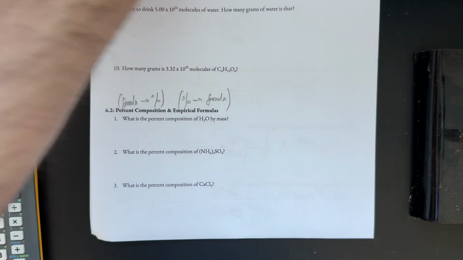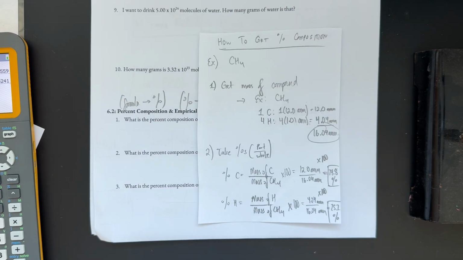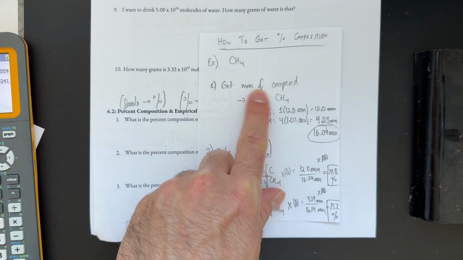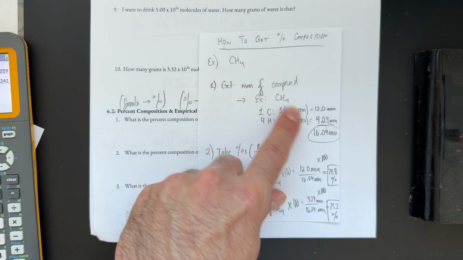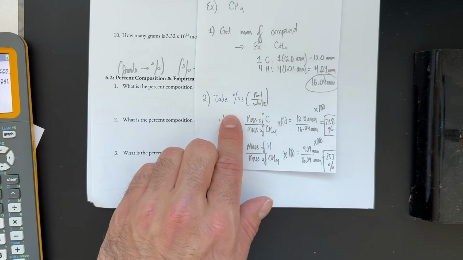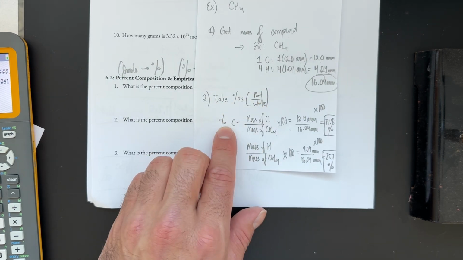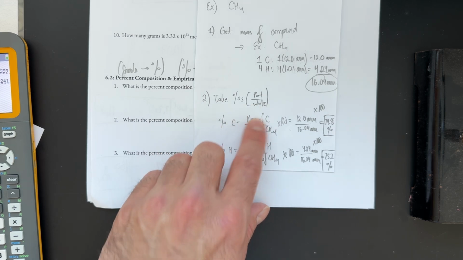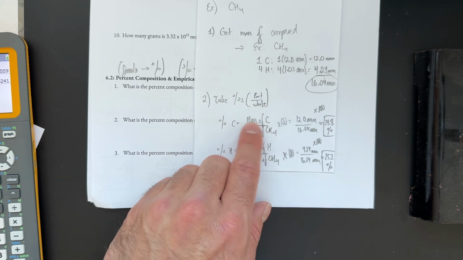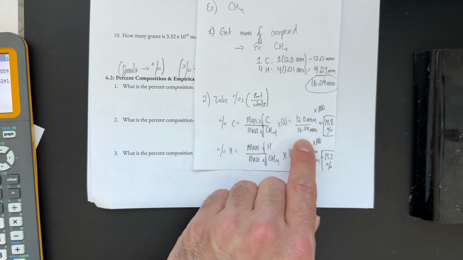So the first one, how to get percent composition, I wrote out this little explanation for you guys. Basically, how you get percent composition is just 2 steps. For one, you get the mass of your compound. For example, if we have CH4, you take the mass of CH4. That's 16. And then you take the percentages, and that's always going to be part over whole. So the percent of C is going to be the mass of C, that part, over the whole, the mass of CH4, all that times 100. And so the mass of C is 12.